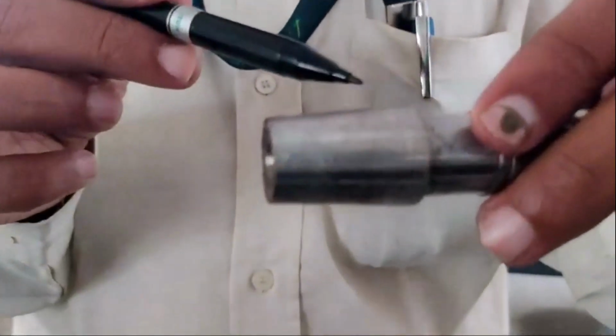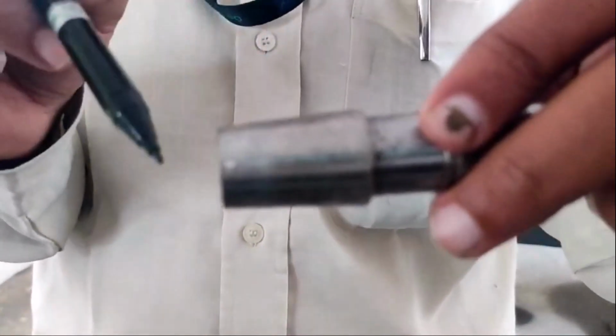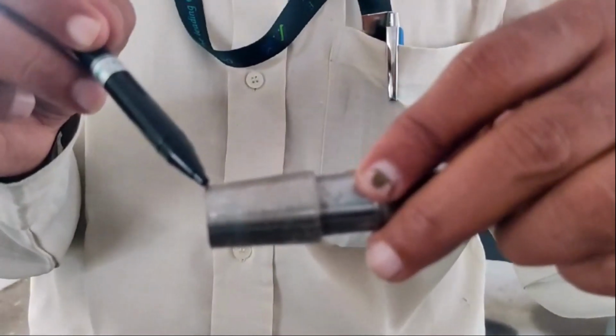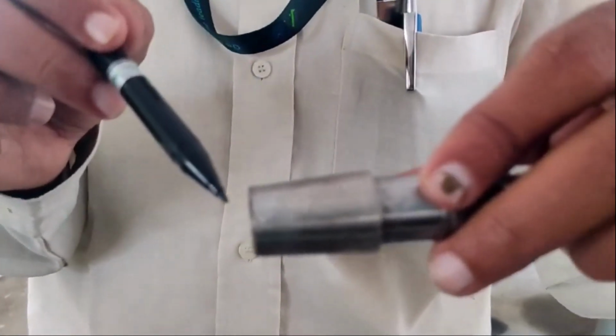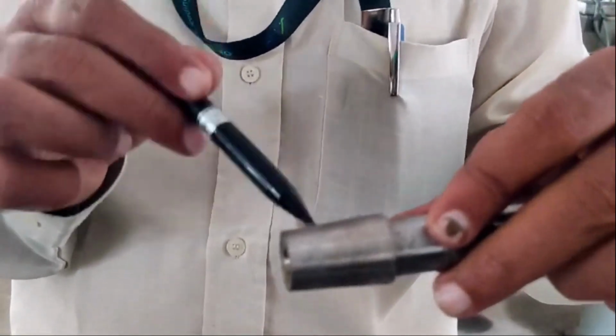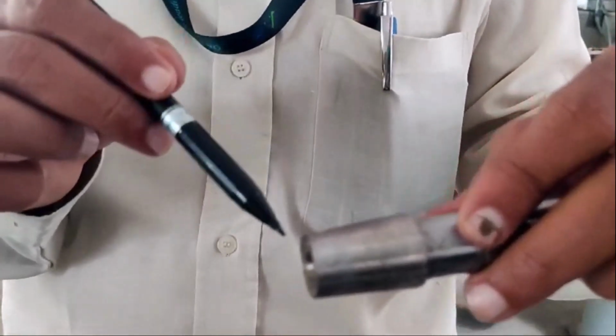This is the taper surface generated on the workpiece. This is the D1 diameter, this is the D2 diameter, with a taper length of 30 millimeter. D1 is 22 millimeter and D2 is 18 millimeter. The taper length obtained is 30 millimeter, for the calculated alpha angle of 4 degrees. So this taper surface is generated by the swiveling compound rest method.